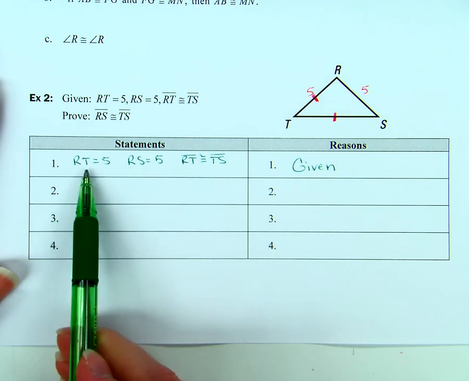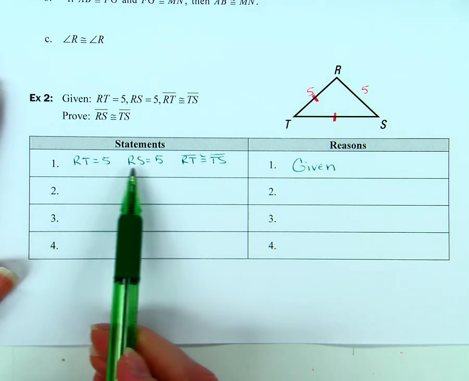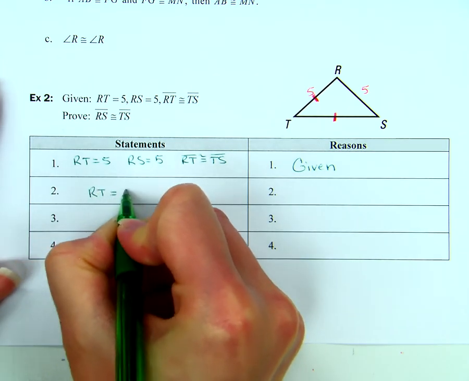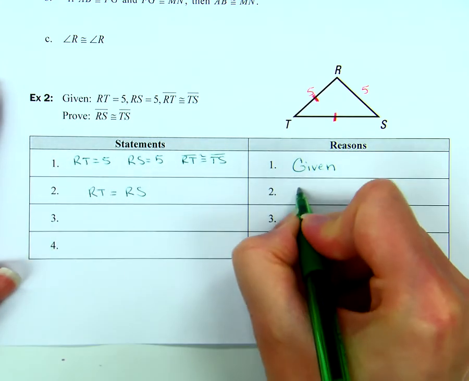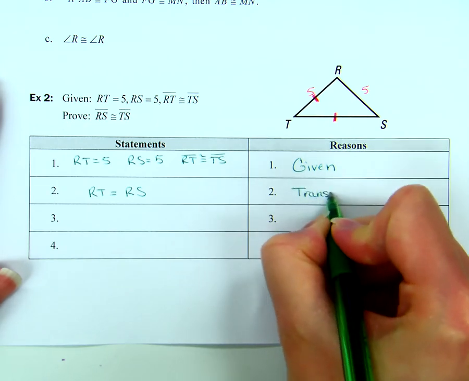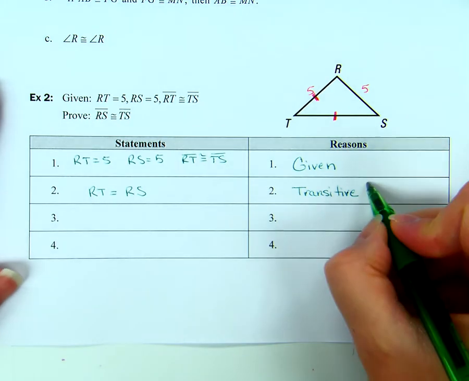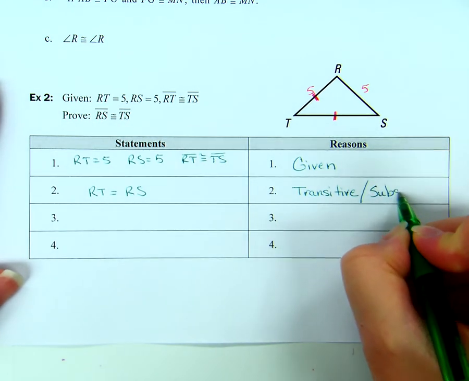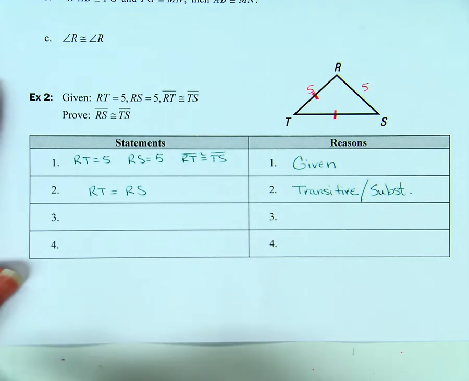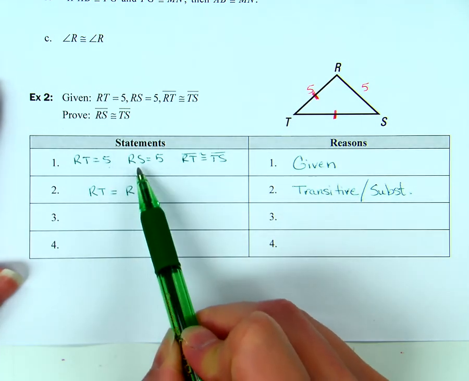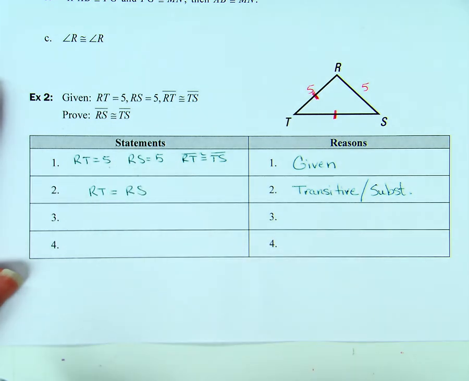Now looking at my first two equations, I can see that both of them are equal to 5. So I should be able to easily conclude that they are equal to each other. That's an example of the transitive property. Now this would also be a case where I would accept substitution. Since we are working with equality, we can consider replacing this 5 with the RS that is equal to 5. We can plug RS into this equation. So either transitive or substitution would be appropriate here.